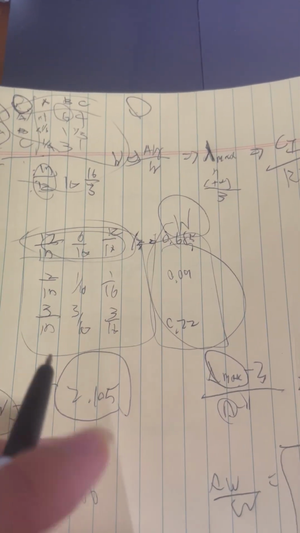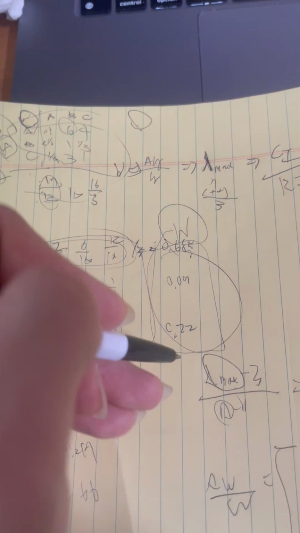From the value, that is CI, and based on n, there are also RI values given. So we will calculate the value, and if it is smaller than 0.1, then we can actually use it.